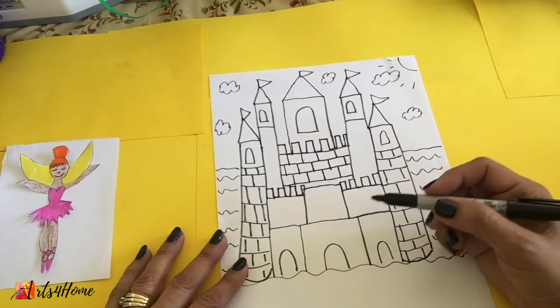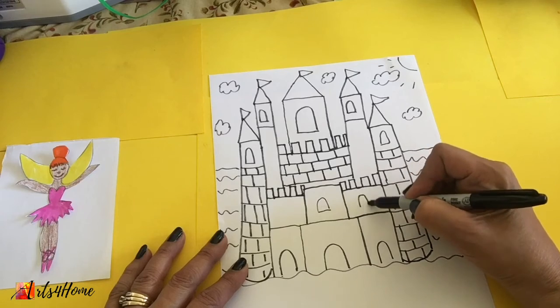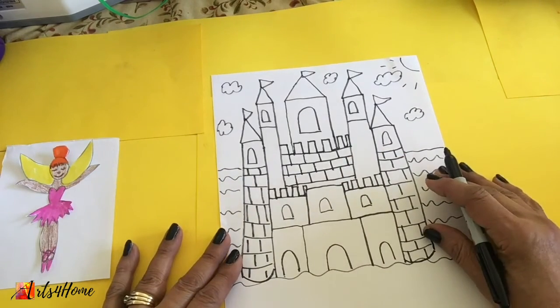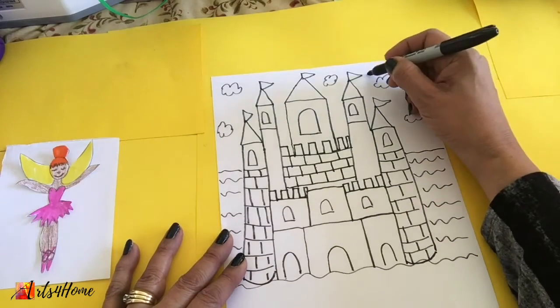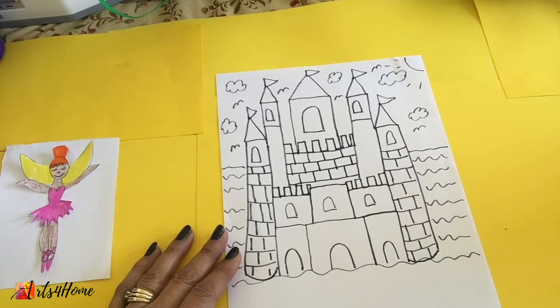Okay, the last thing we are going to do is put 3 windows right in the middle. Lots of windows in a castle. And also put some birds in the sky. And now, boys and girls, I want you to color your castle and pause the video and then come back to me.